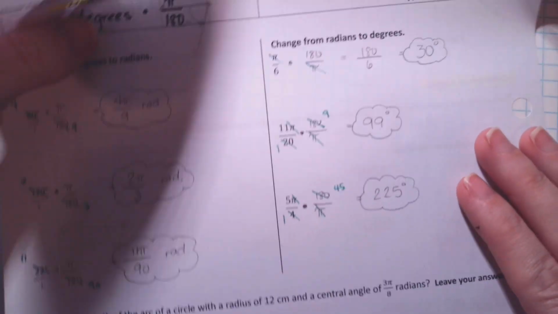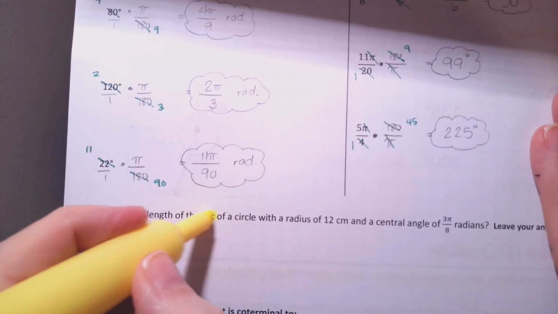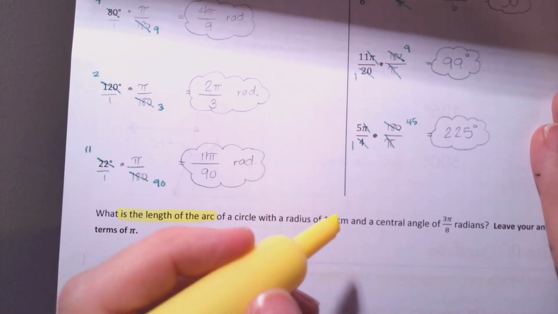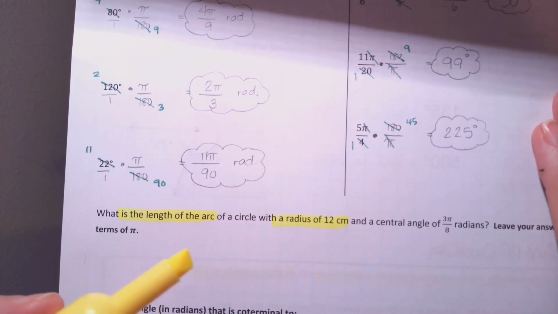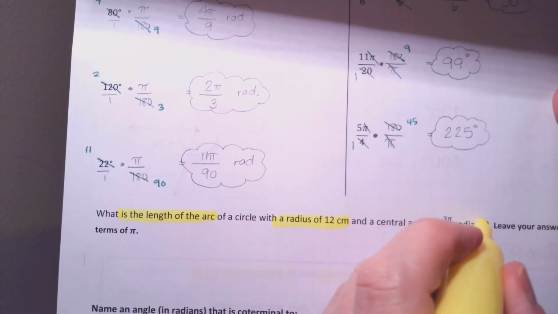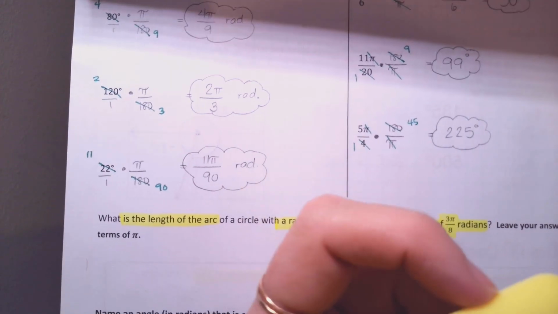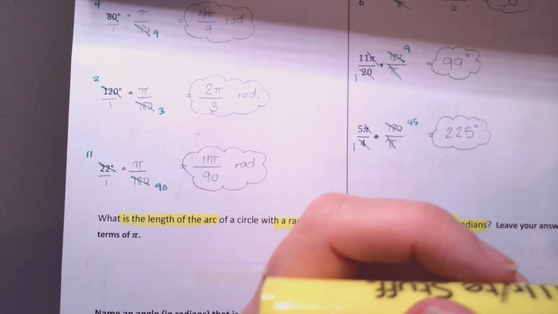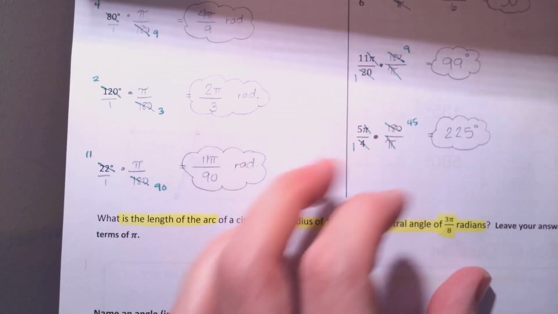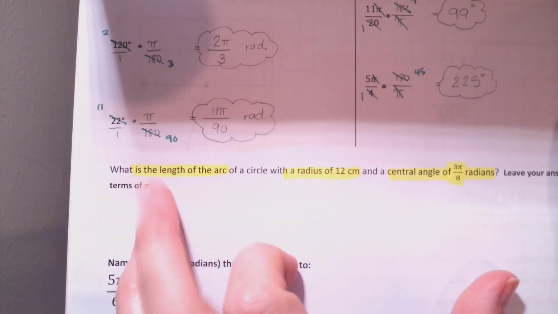All right, next one, we have a little word problem, so I'm going to grab my highlighter so I can annotate real quick. It says, what is the length of the arc of a circle with a radius of 12 centimeters and a central angle of 3 pi over 8 radians? And we are asked to leave our answer in terms of pi, which again just means don't grab your calculator and type in 3.14. This actually uses one of the formulas that we had yesterday.